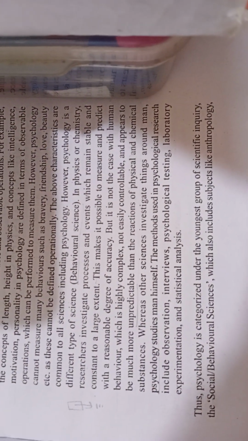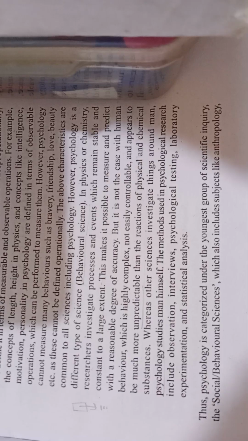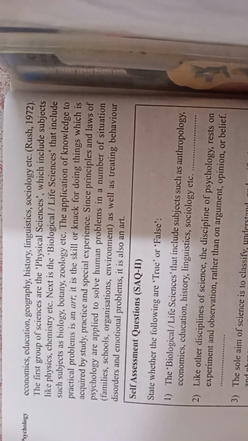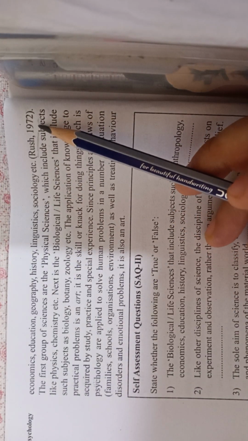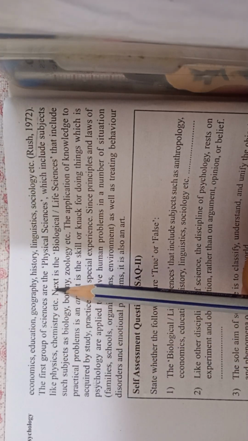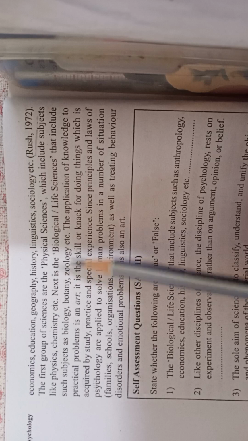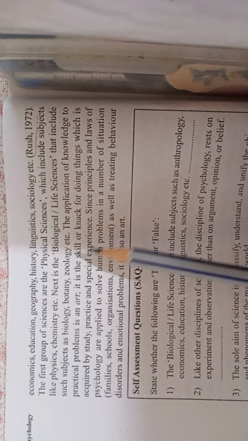Thus, psychology is characterized under the youngest group of scientific inquiry, the social behavioral sciences, which also include subjects like anthropology, economics, education, geography, history, linguistics, sociology, given by Rush in 1972. The first group of sciences are the physical sciences, which include subjects like physics, chemistry, etc. The next is the biological or the life sciences that includes biology, botany, zoology.